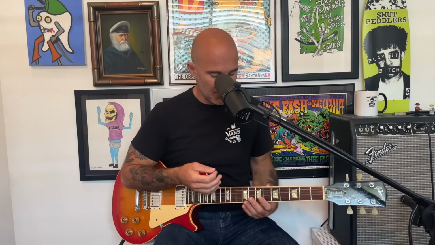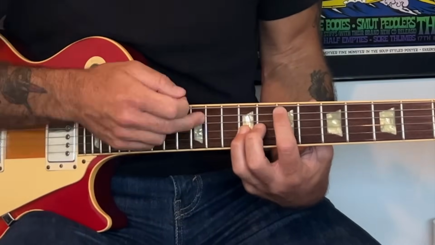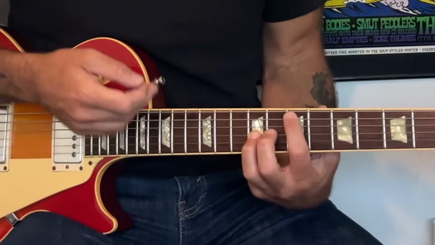So this is a good one to practice because it's rooted on the A string, which is a good spot. It's a very common spot to be used. You can practice muting with the underside of your index finger on that in-between string, and you can also try and use the tip of your finger to mute the low E string if you want. This is a good one to do that.